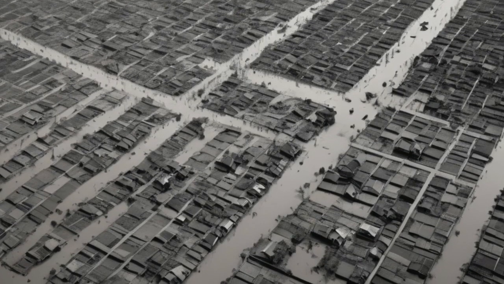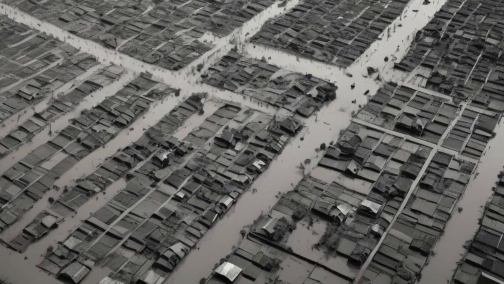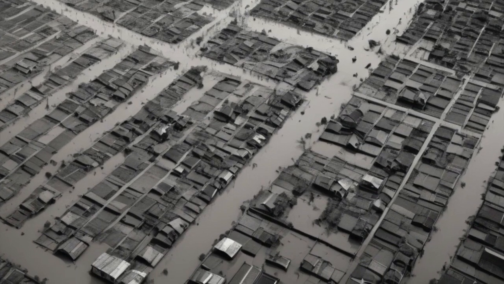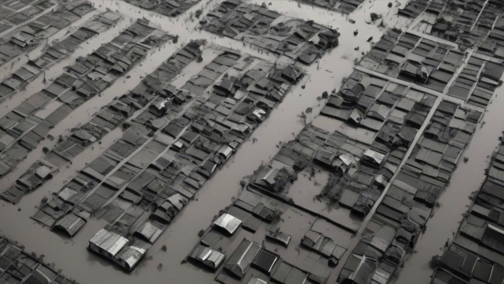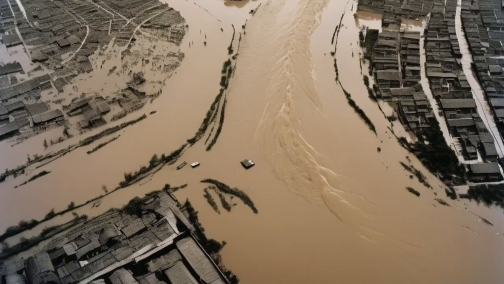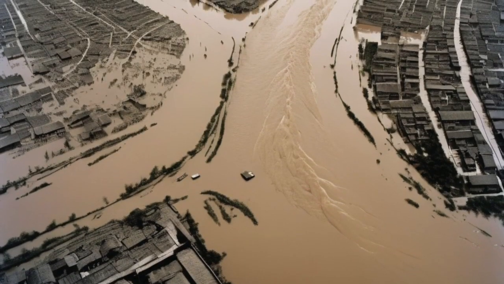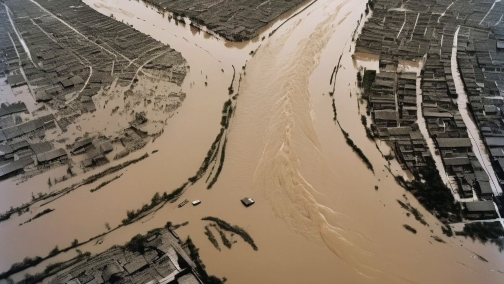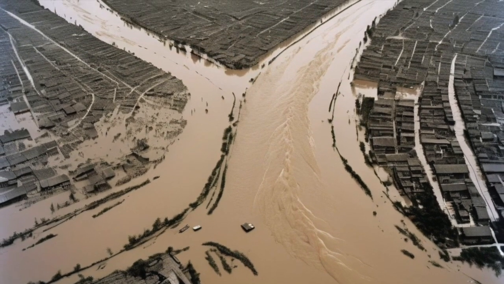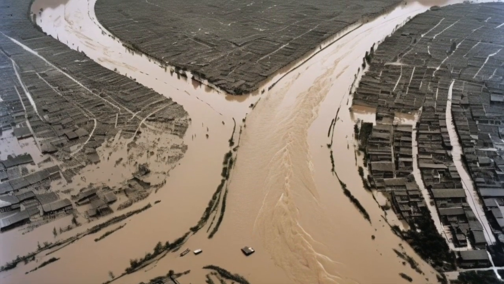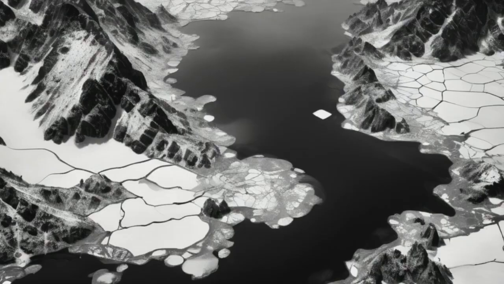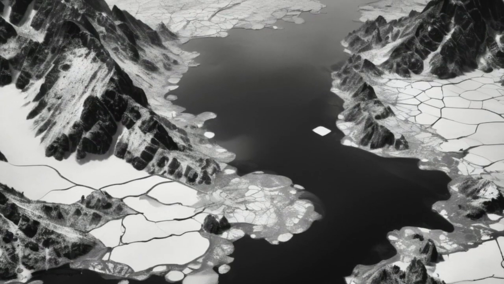In the refugee camps that sprung up across the region, conditions were dire. Overcrowding and unsanitary living conditions led to the rapid spread of diseases. Cholera, dysentery, and typhoid fever claimed thousands of lives, adding to the already staggering death toll. The lack of adequate food supplies resulted in widespread malnutrition, and many survivors succumbed to hunger and disease.